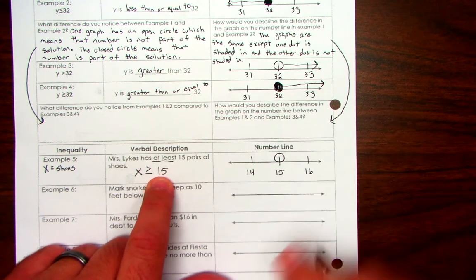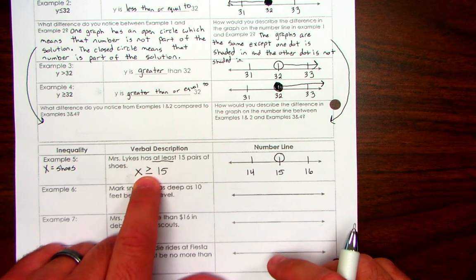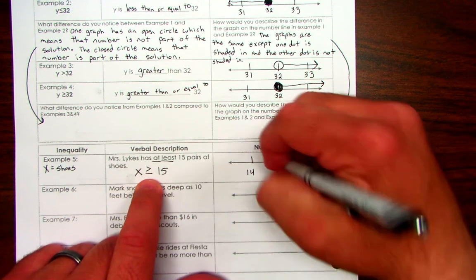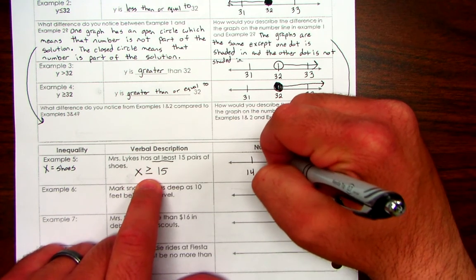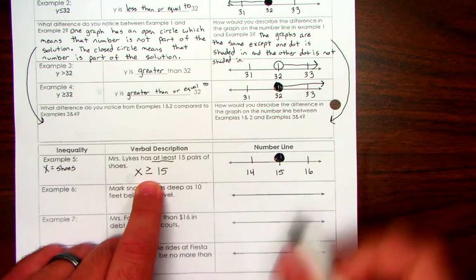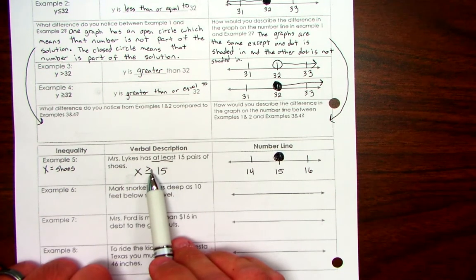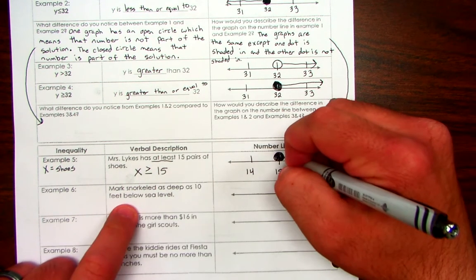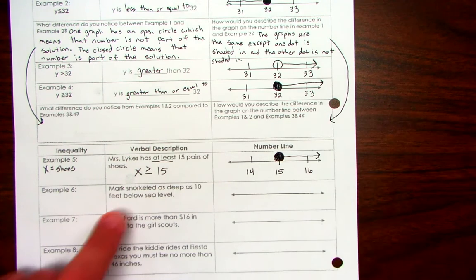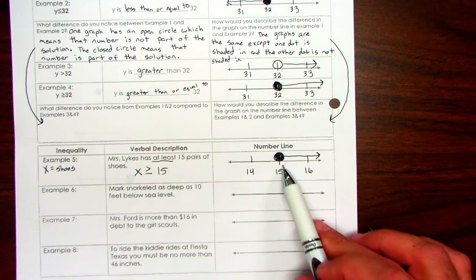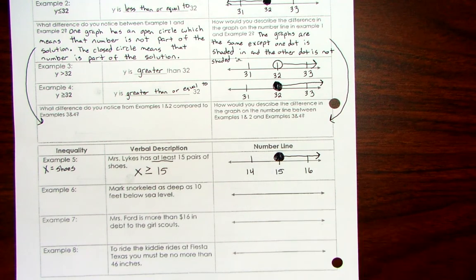Is there a solid bar? Yes. Solid bar, solid dot. Which way is the tip of the arrow facing? It's facing the right. That means she has exactly 15 pairs of shoes or more. Miss Likes, you hiding some shoes on us?